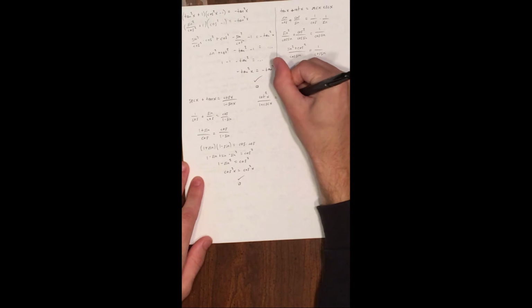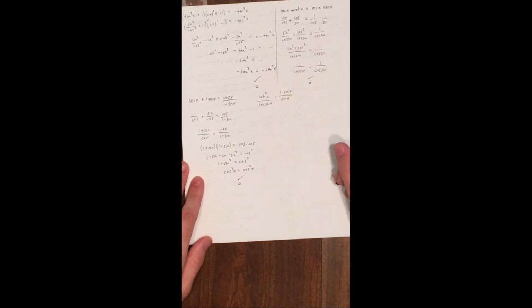This is part F on the document. Cotangent squared divided by 1 plus cosecant of x is equal to 1 minus sine of x over sine of x. And we want to show the left side is equal to the right side.